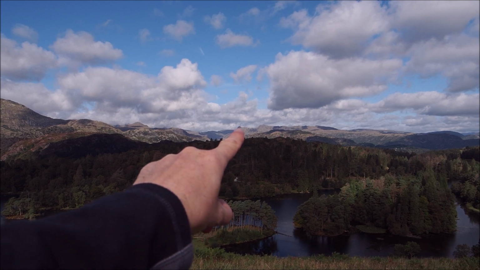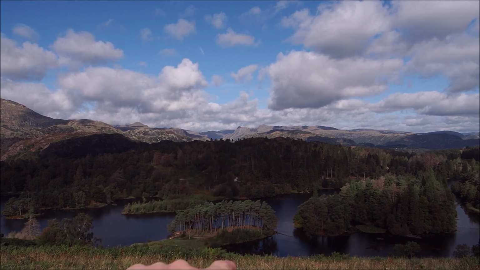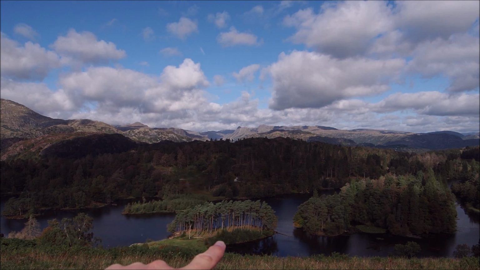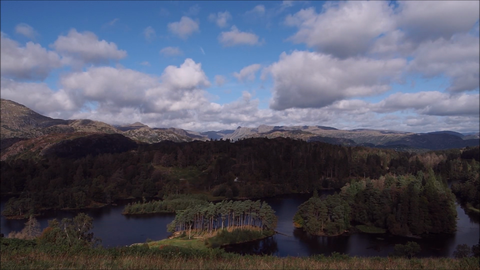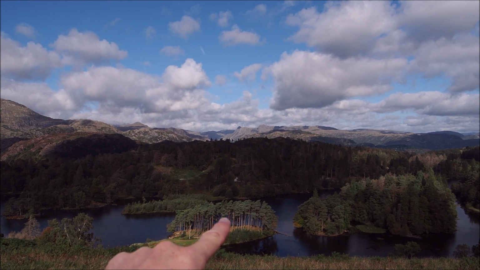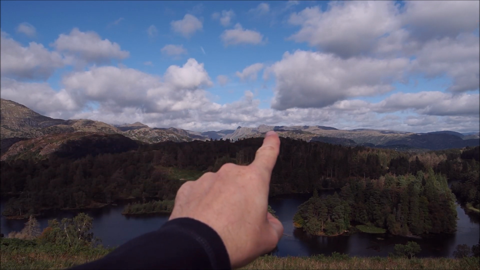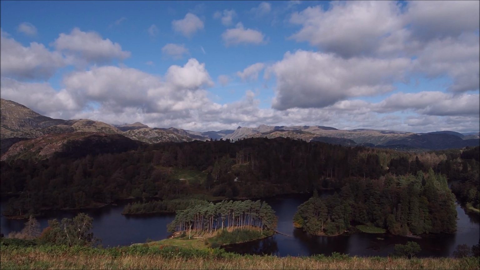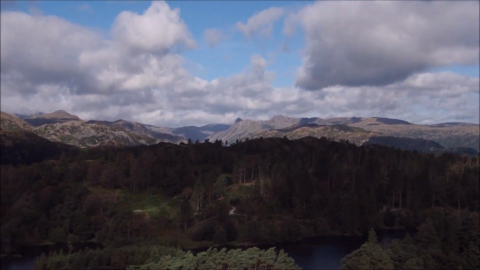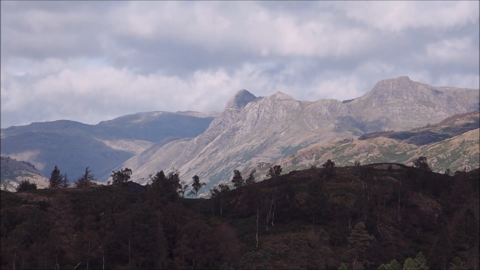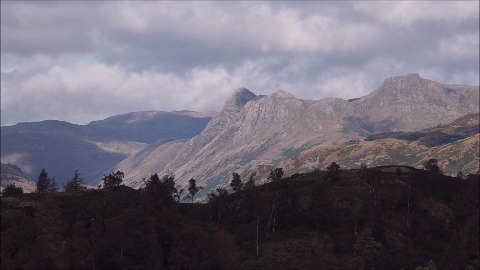You could argue that it will lock onto the Langdale Pikes, but then there was a spot of light down here that was quite prominent, but I think the eye would be drawn out to the fells beyond, and there's nothing particularly prominent enough to draw the eye in. So this is where zooming right in and using the layers of light just really, really works.